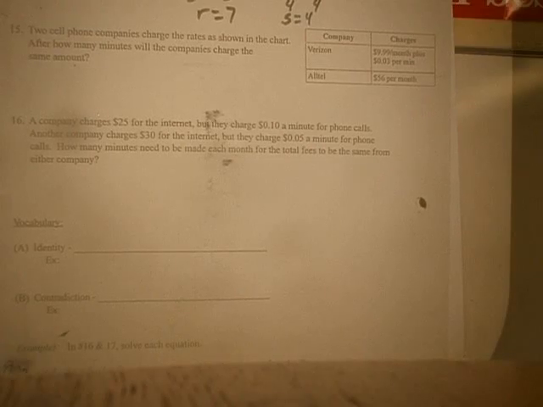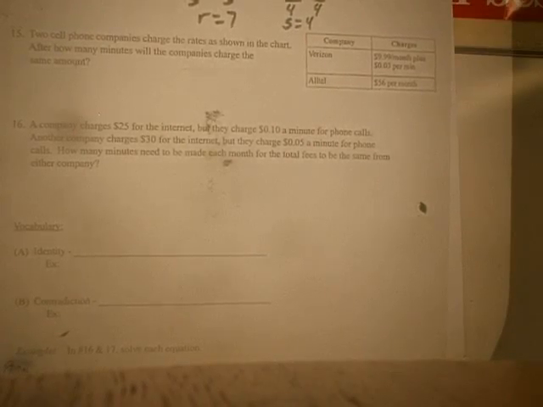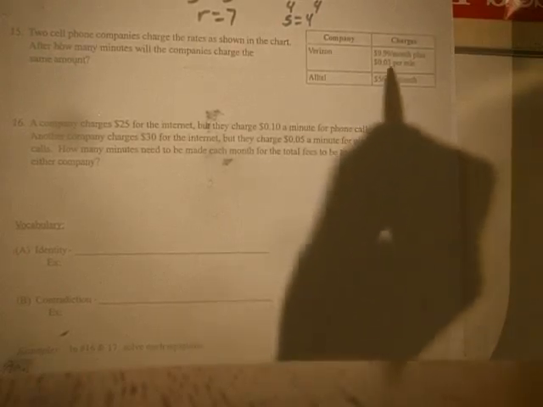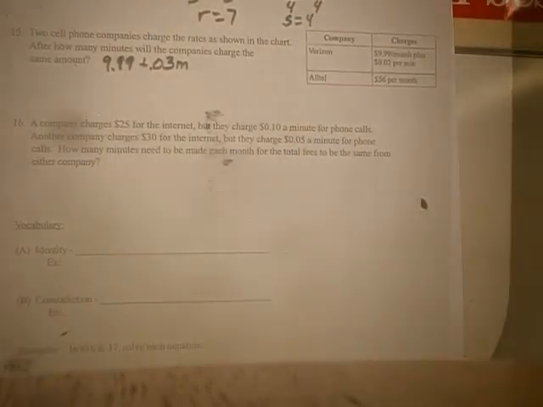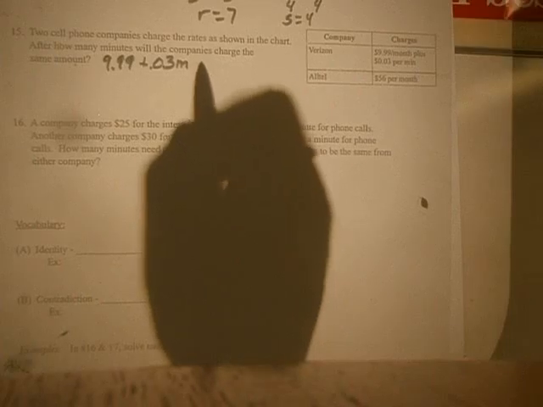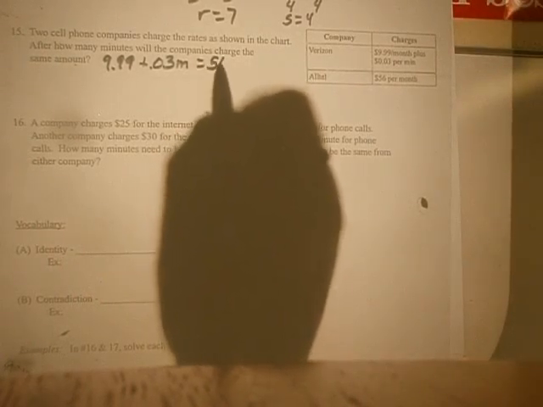Question 15 says 2 cell phone companies charge the rates as shown in the chart. After how many minutes will the companies charge the same amount? Well, Verizon charges $9.99 a month plus 3 cents per minute. So $9.99 plus 0.03 M. Alltel just charges $56 a month.